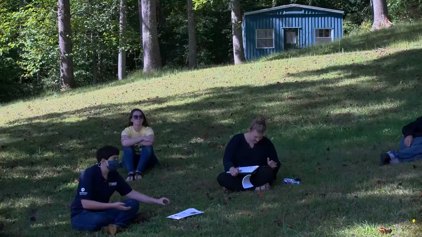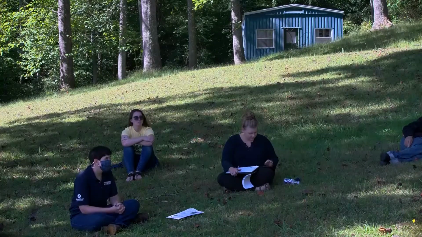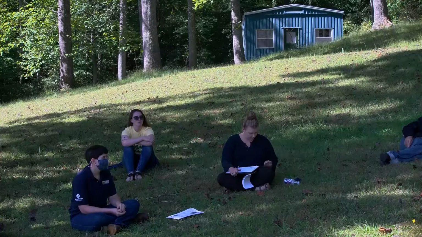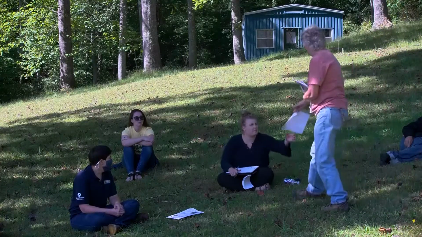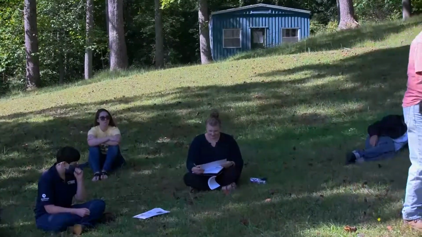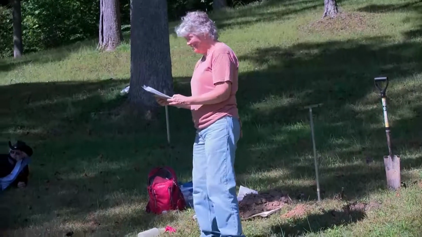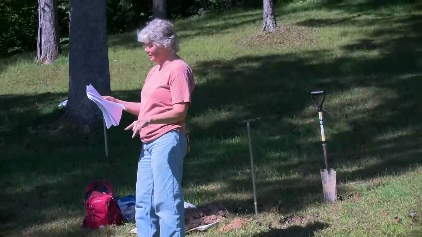Do you guys have questions about texture? Here, you can look at this too. Or the back of my shirt. Yeah, we don't wear these to land judging contests. When you give too many hints to the children.